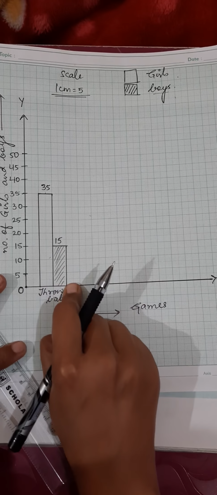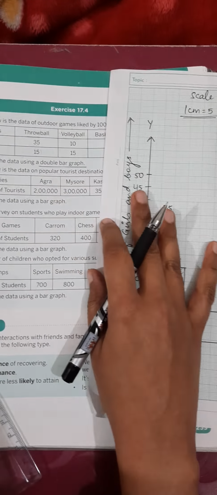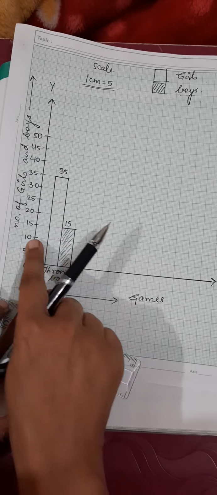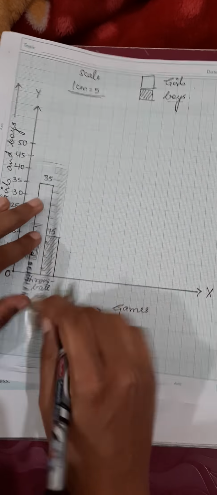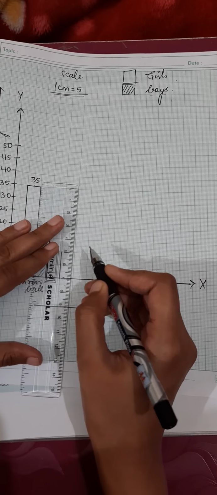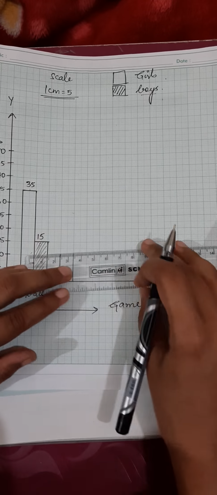Now you will leave one box and you are going to fill in the next information, which is of volleyball. 10 girls like volleyball. So 10, till here. Let us draw the line for volleyball for 10. One box.